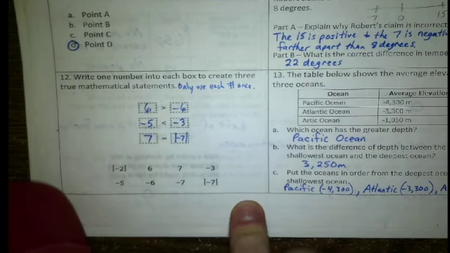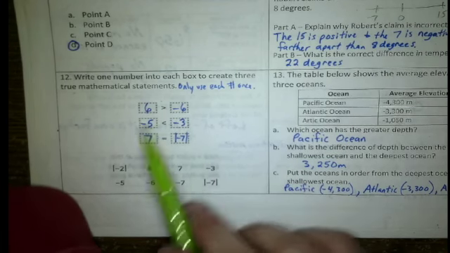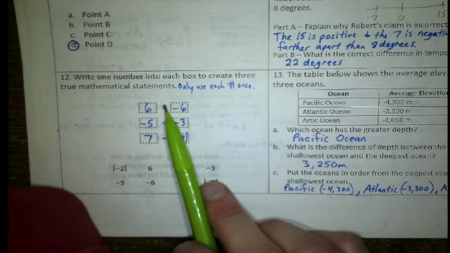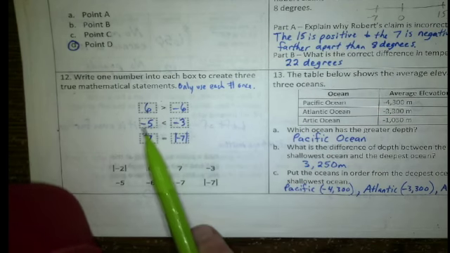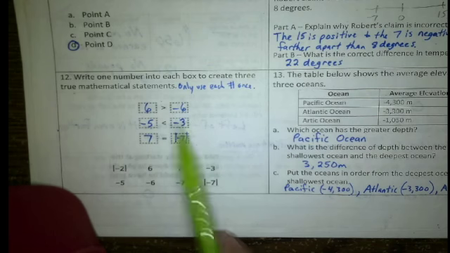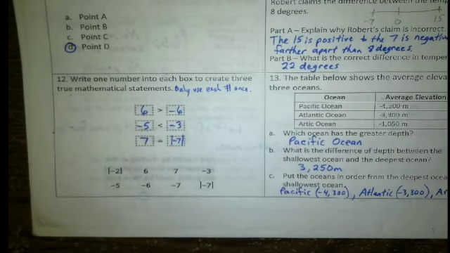Since you've used the 7, you just have to make sure these are true. A +6 is greater than a -6. -5 is less than -3 because -5 is further to the left. There's a couple other scenarios that would work, but those are the ones I'm looking for.